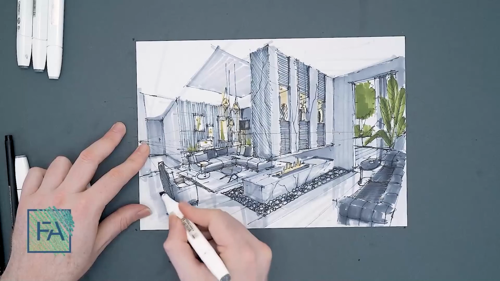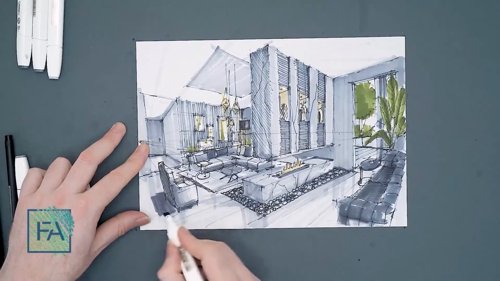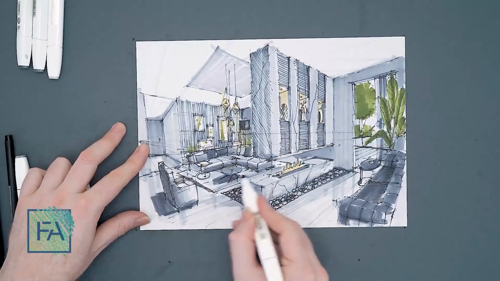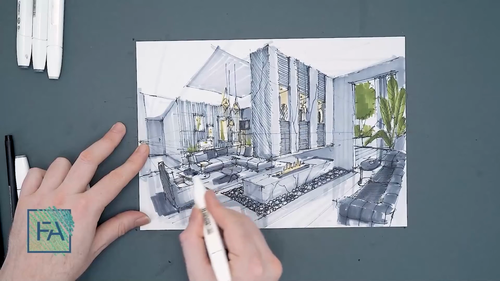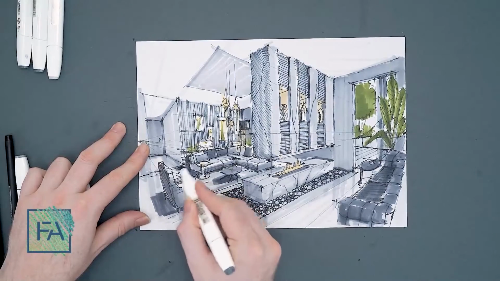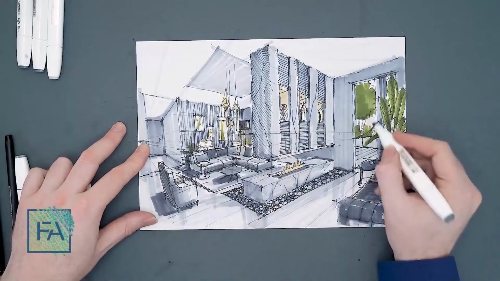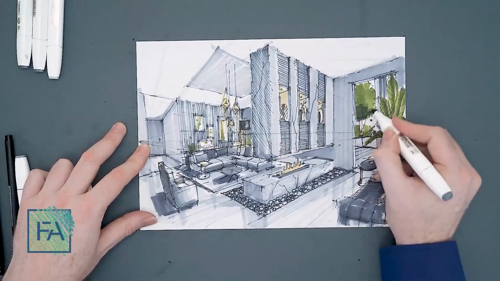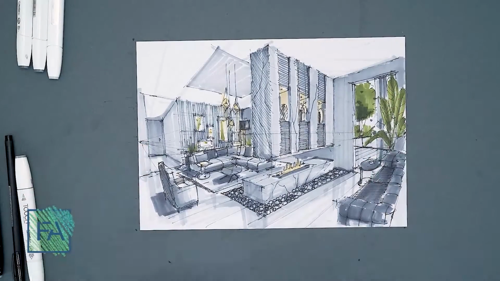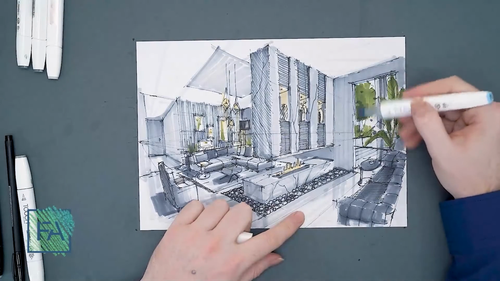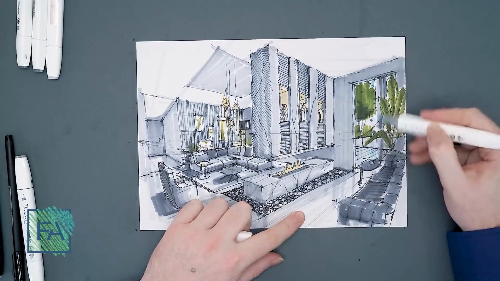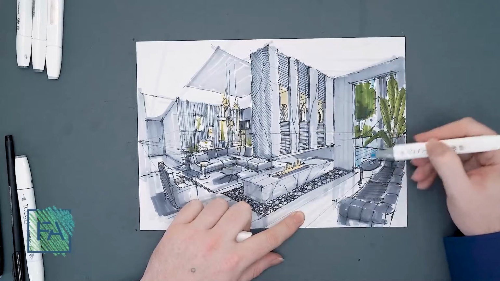And these darker areas that we're adding are giving depth to our sketching. We add the back side, the shadows, and on the left side, maybe a bit on this tree as well. A green color on the glass can help as well.